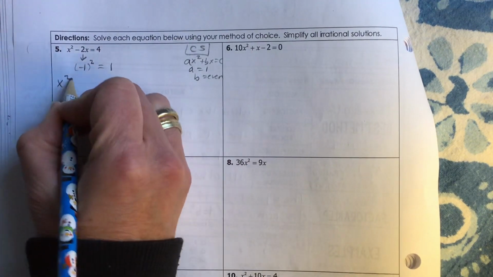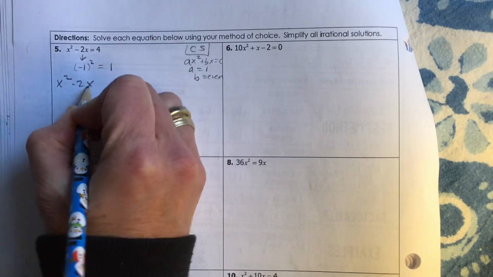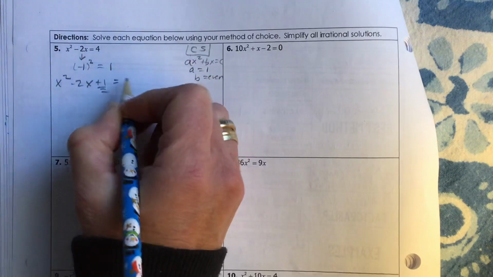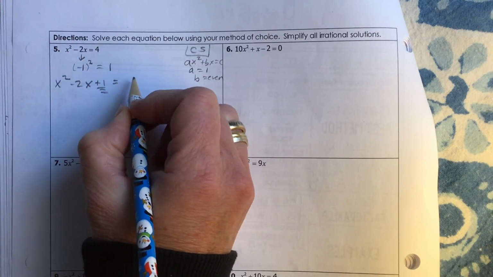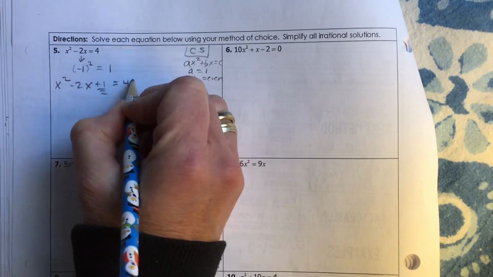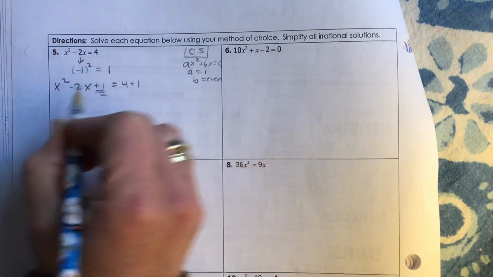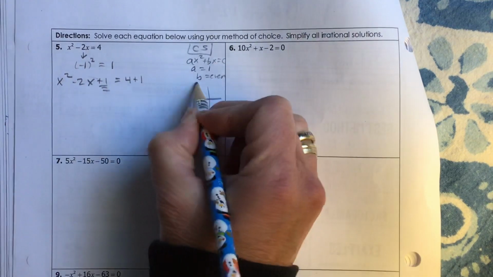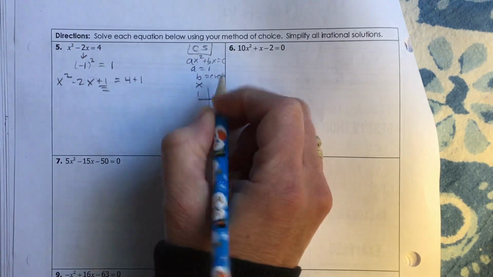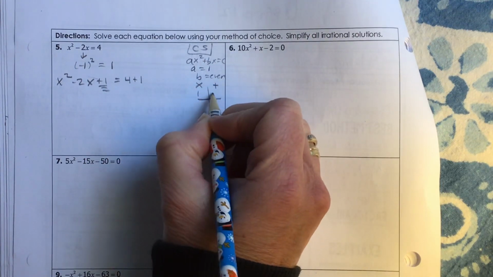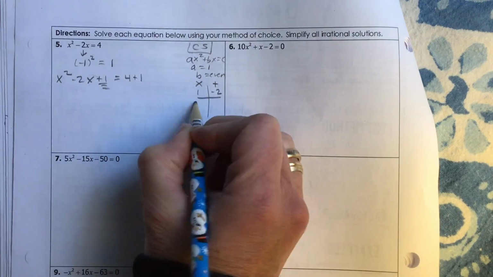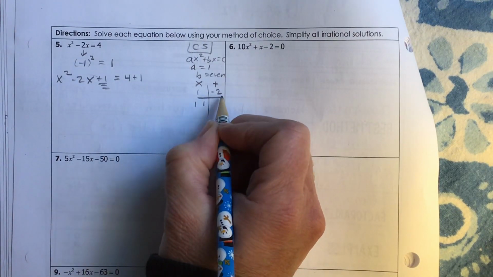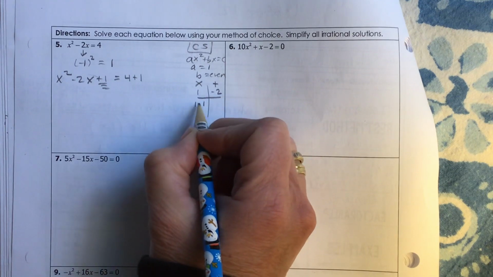So x squared minus 2x plus 1, because remember I'm trying to create a perfect square trinomial, and then 4 plus 1 over here. I have a trinomial that I need to factor now. So my basic trinomial, I'm going to multiply to 1, and I'm going to combine to negative 2. Well, I know it's just going to be 1 and 1. And they're both going to be negative.